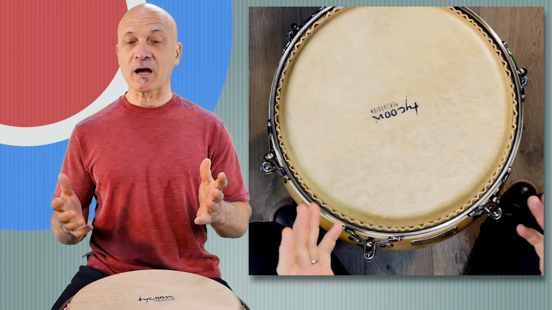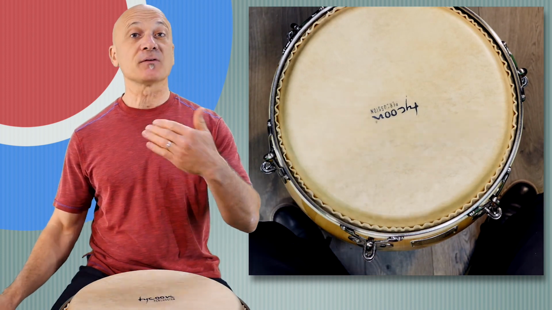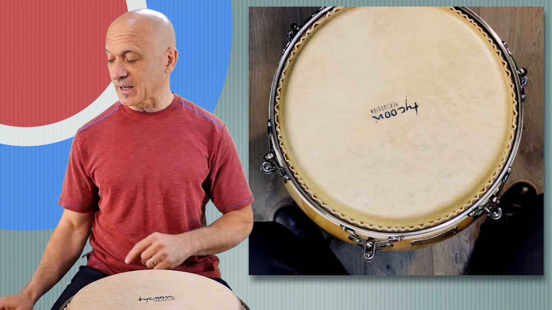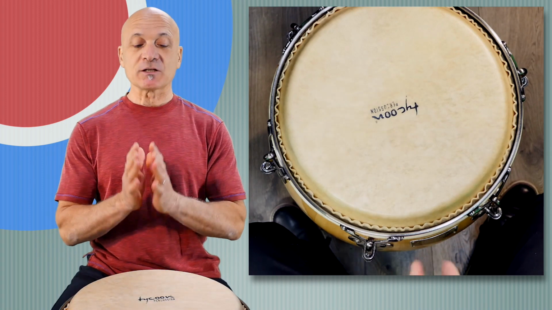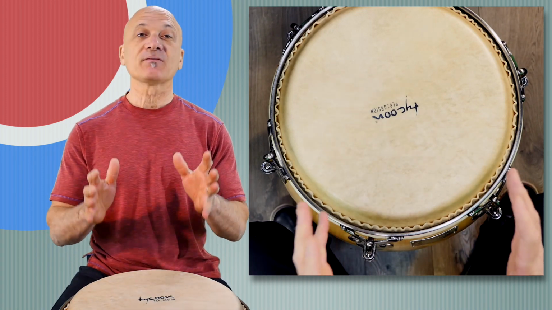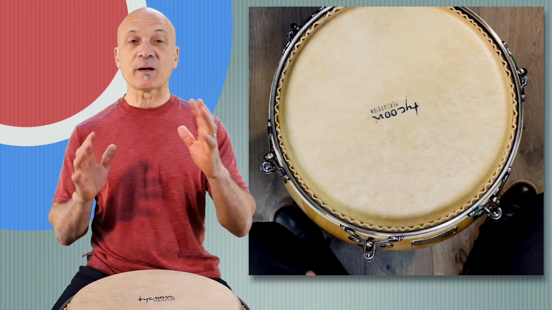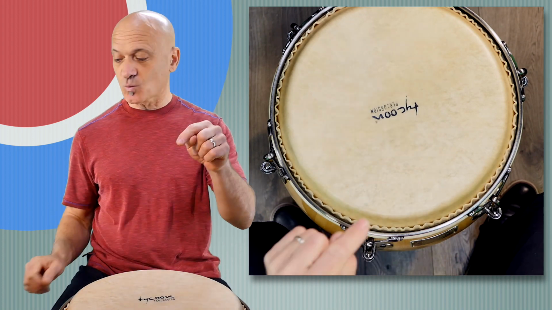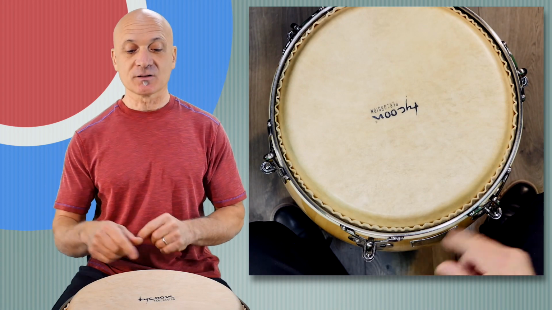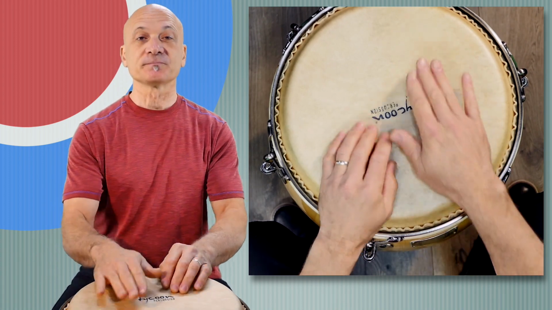So what is a tumbao? It's just a groove, any kind of underlying pattern like the one I was just playing. So here's what we're going to do. I'm going to show you a basic pattern that all of these tumbaos will be built upon, and they're basically variations of this one pattern. Listen again. 1, 2, 3, 4.